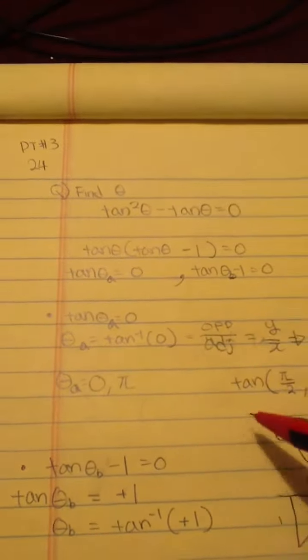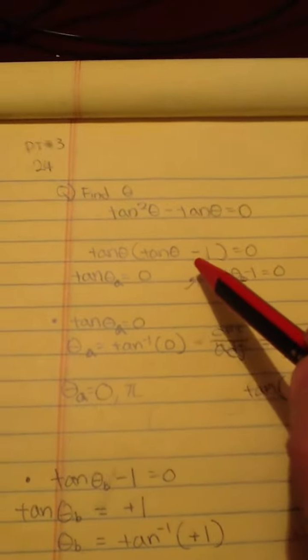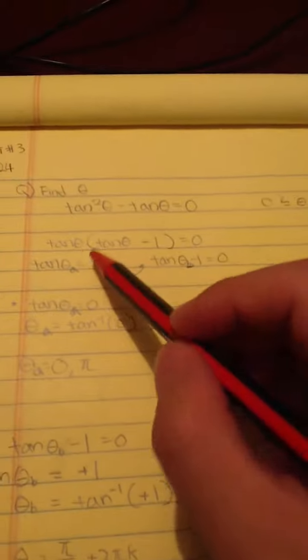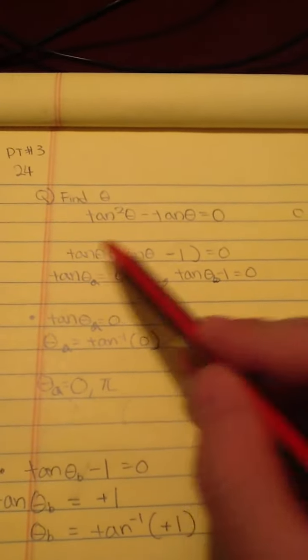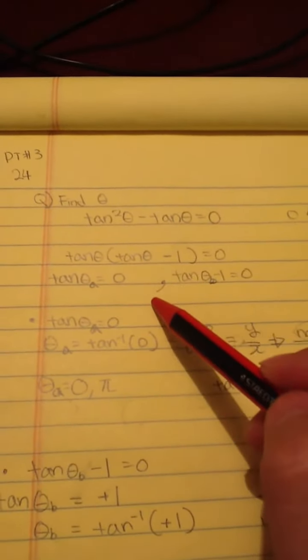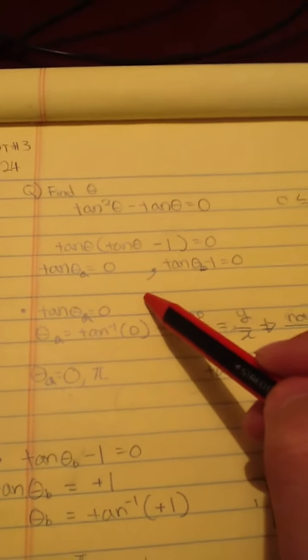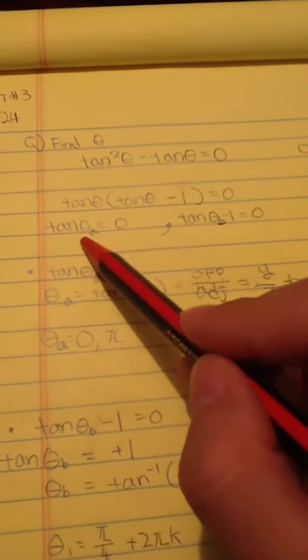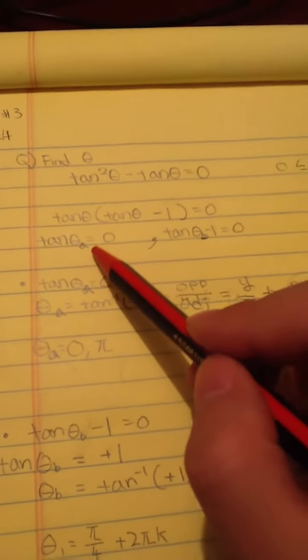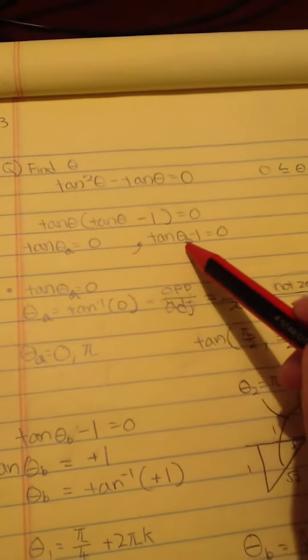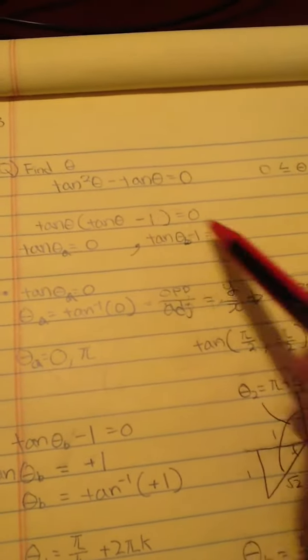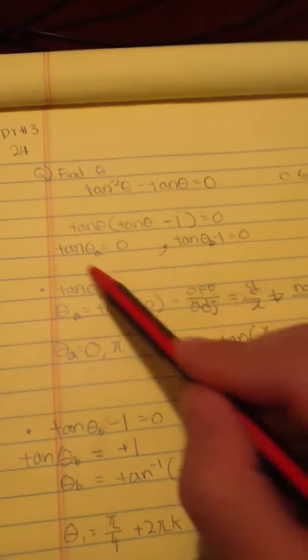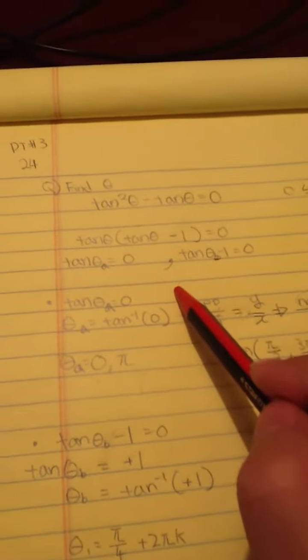To solve this function, I have to find when either one of these two factors is 0. I have to just find where theta is when this or this function is 0: tangent theta A equals 0, and tangent theta B minus 1 equals 0. These two functions are the key to solving this kind of problem.